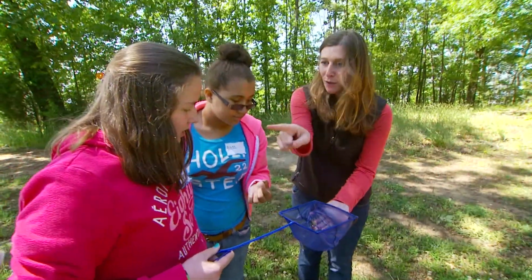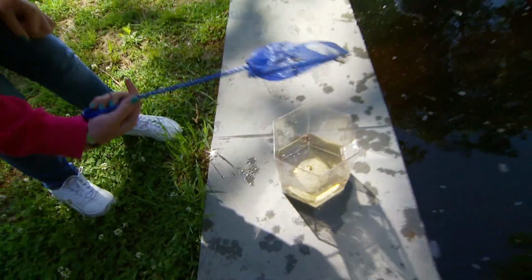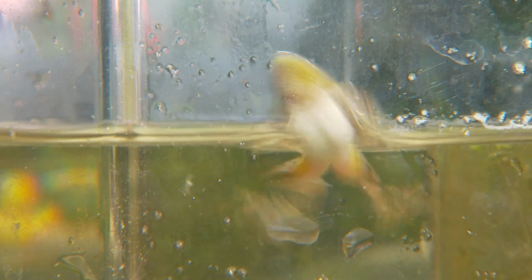Water strider, excellent. Go put them in the tank. That was raw. Matt Beckwith.